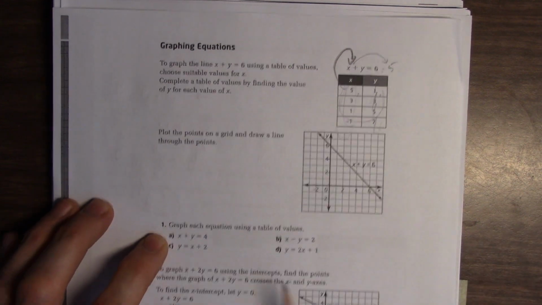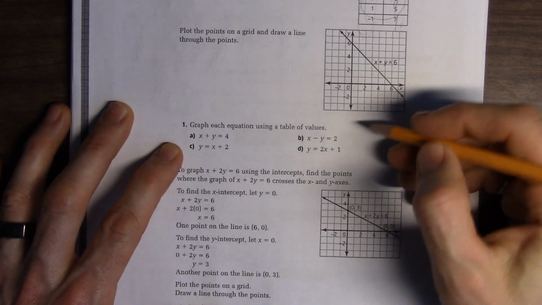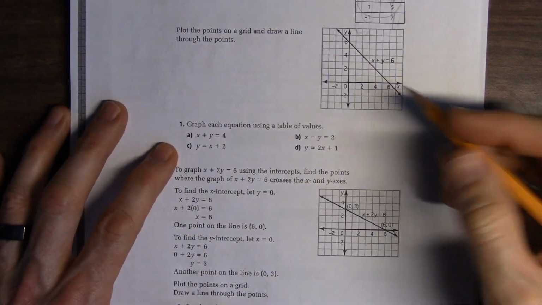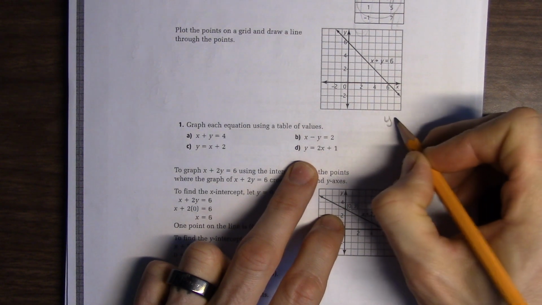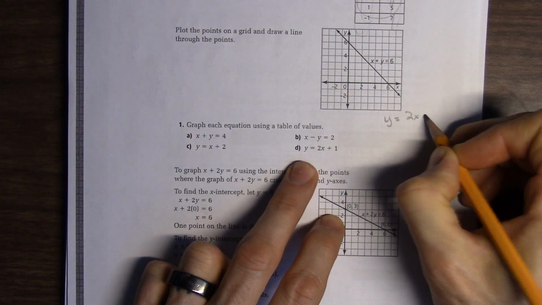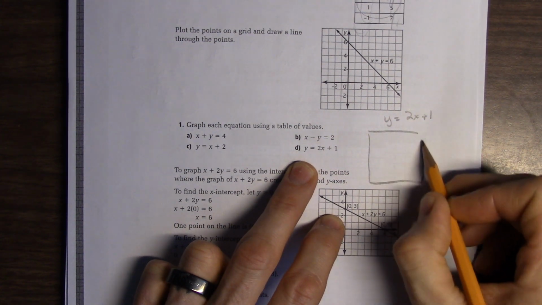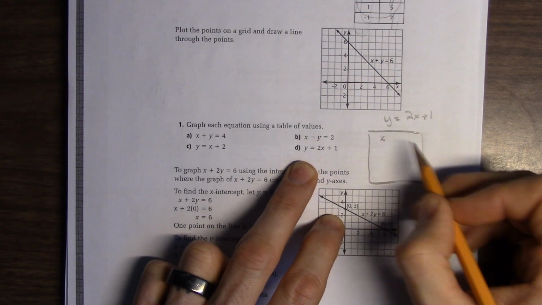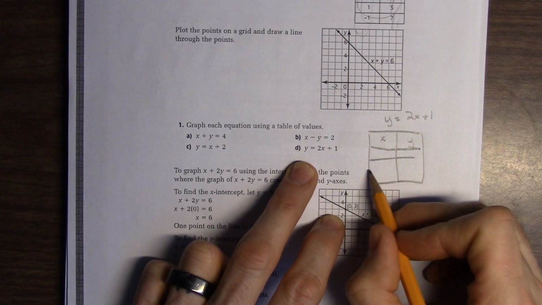All right, next question: graph each equation using a table of values. We're going to do one of these because it's going to take a little while. Let's do the last one because it tends to be the hardest. Here's our equation, y equals 2x plus 1. Now we need to create a table of values, so I'm going to draw the table here. We're going to have x and y.